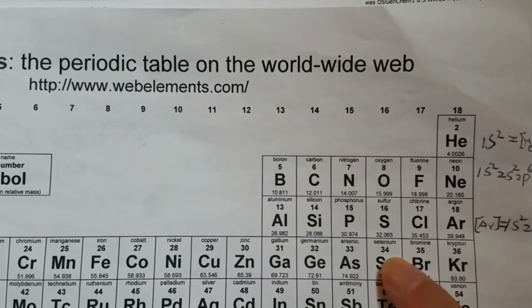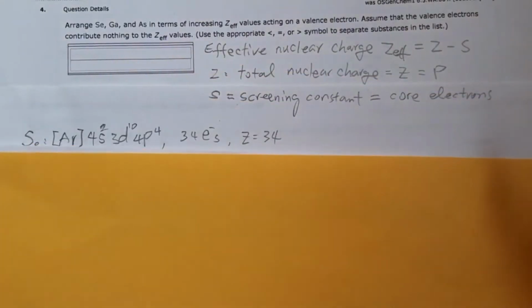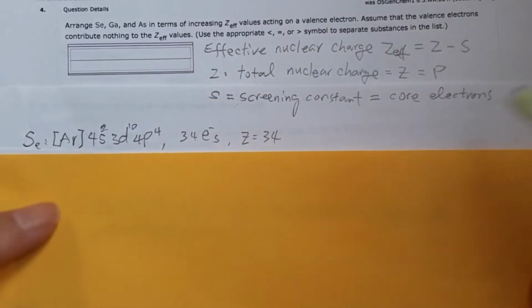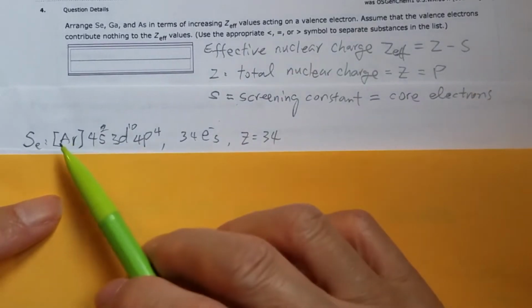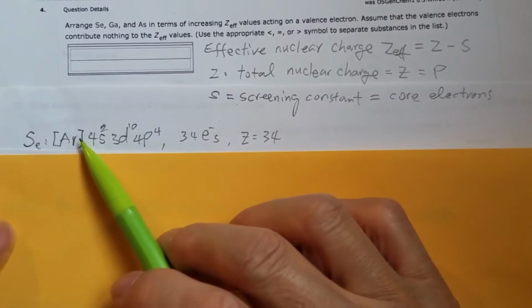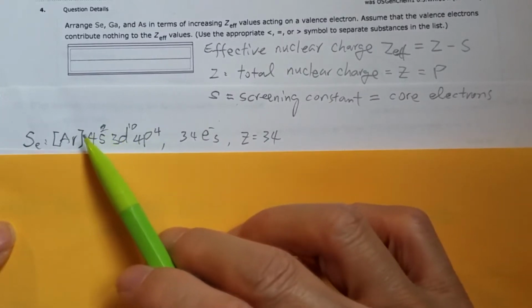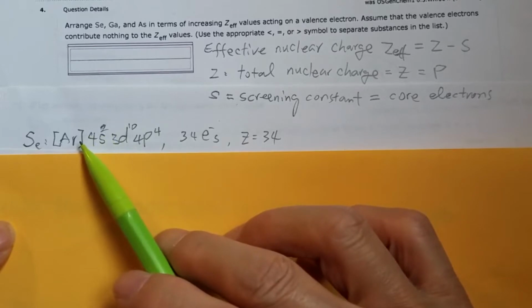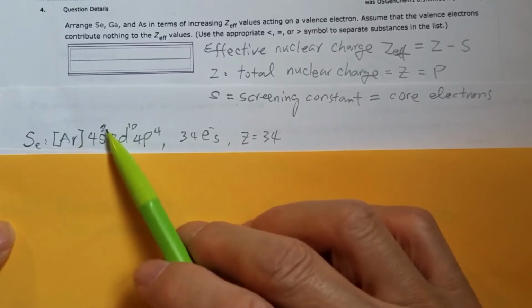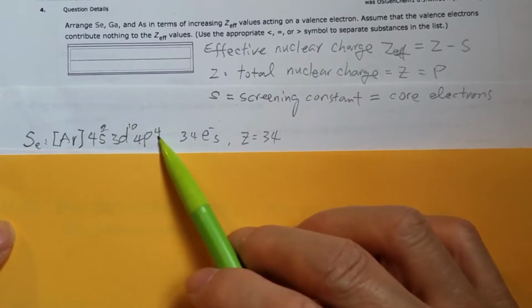So for selenium, argon is the core electrons, then this is the valence shell electrons. Argon itself has 18, then that's 20, that's 30, 34.